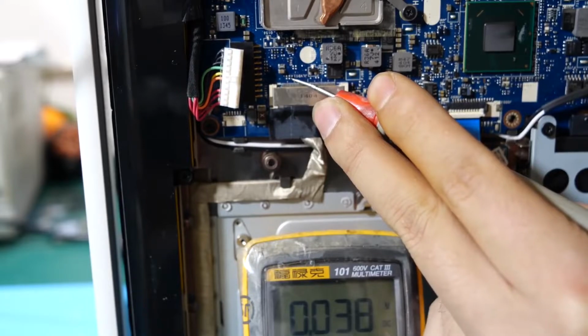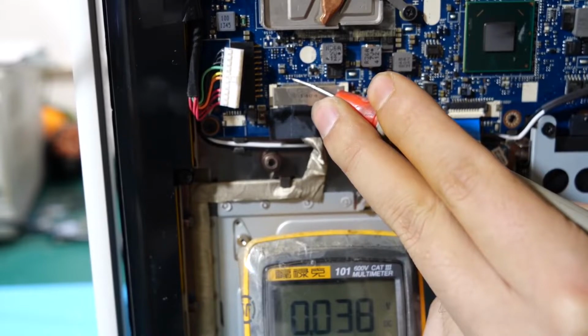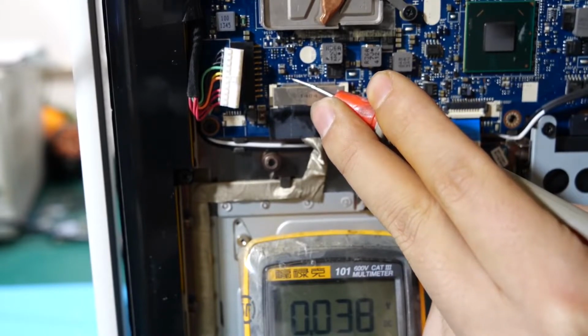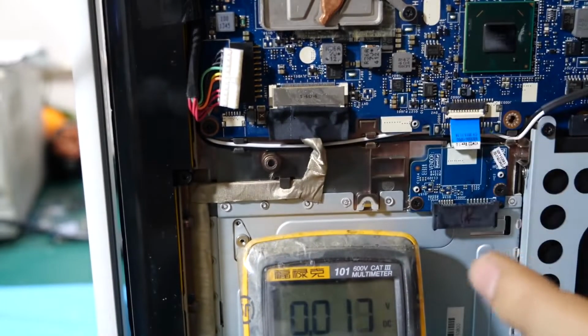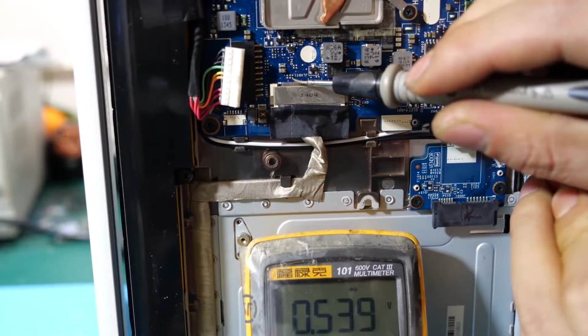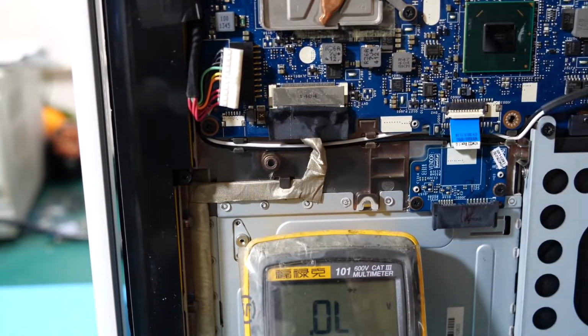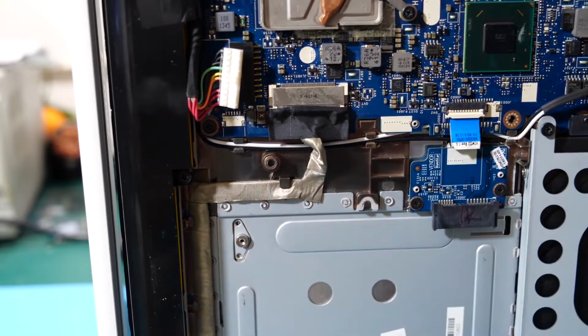Now I have my other hand pressing the brightness key and nothing is changing. It is staying at 0.038 volts. So it's safe to say that the problem is right here. It might be something that is shorted to ground. Let's check it out. The resistance is around 0.5, which is perfectly normal. There are no shorts, so let's look at the schematics again.